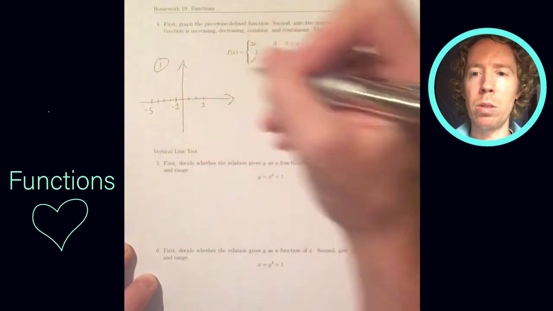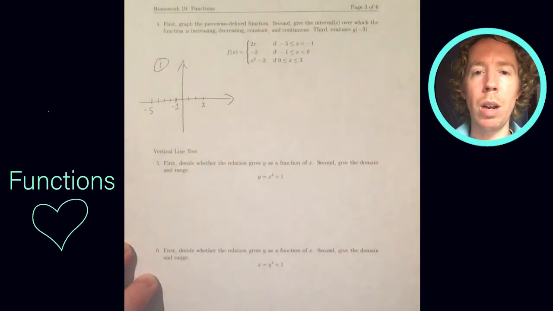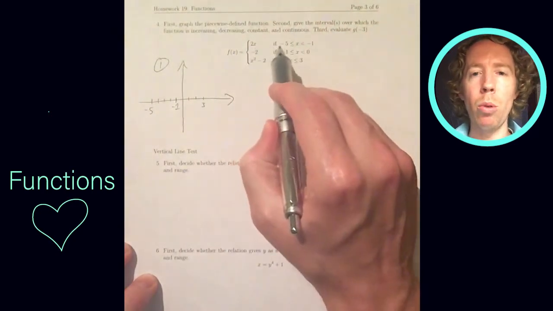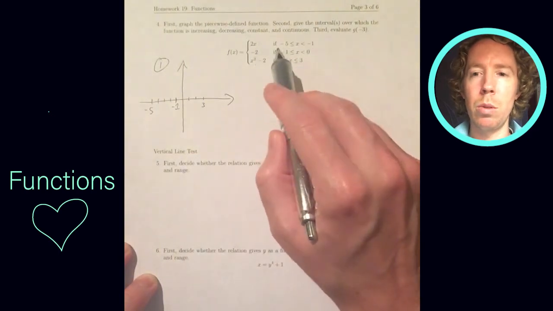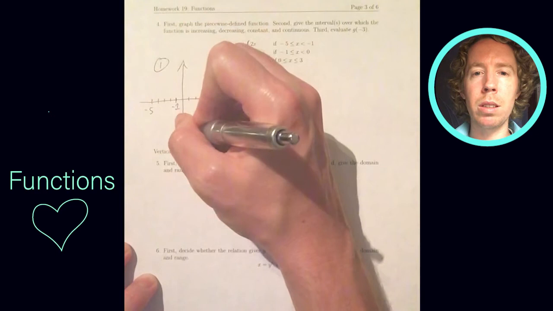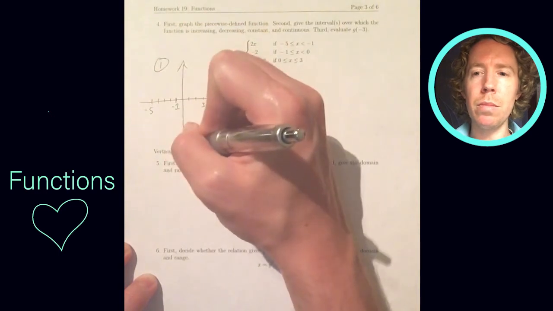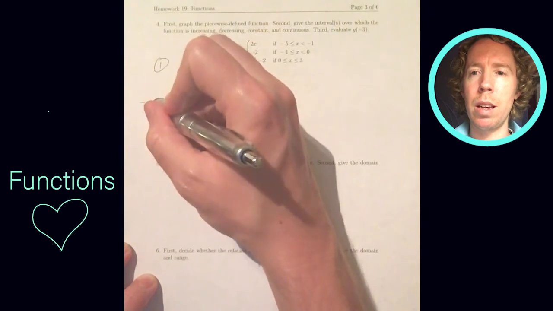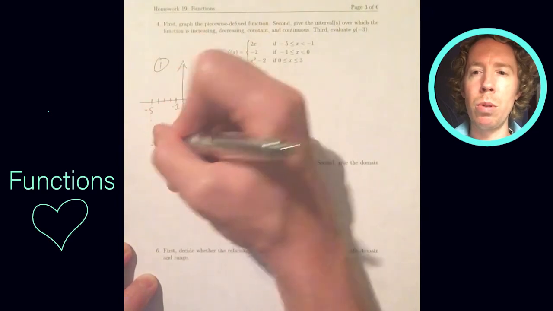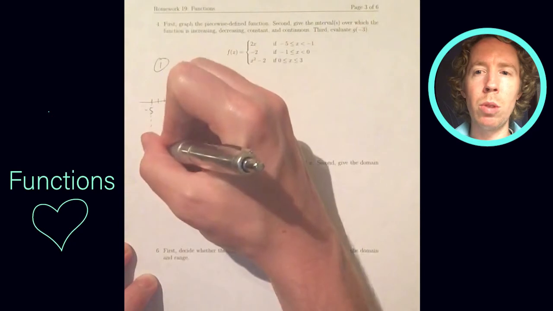So the y values will be the line y equals 2x, but I'll only have the piece of that line from -5 to -1. When you plug in x equals -5 into 2x, you get y equals -10. So that'll be the first y value that I plot. And you can see in the rule that it says -5 is less than or equal to x.